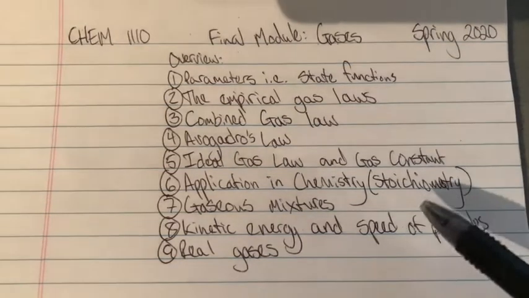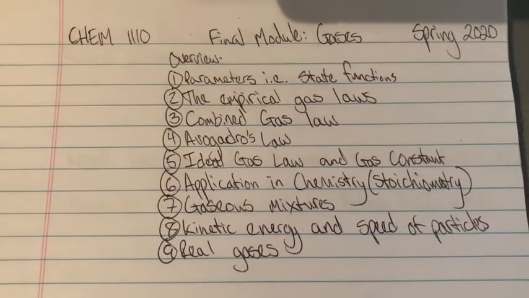Then, of course, since this is a chemistry course, we're going to incorporate stoichiometry and put the ideal gas law into context. Gaseous mixtures, so partial pressures as well as mole fractions. Those will be particularly important for the next semester. Kinetic energy and speed of particles, so how fast things go relative to how big or how small they are. And then finally, getting into real gases, so accounting for volume as well as some intermolecular forces.